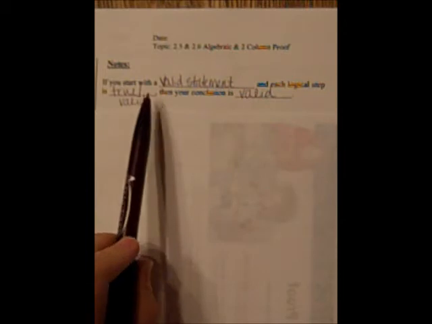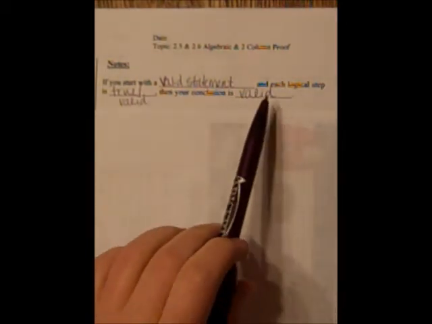So for these notes today, we're just doing the first 2 pages of it. The first sentence says, if you start with a valid statement and each logical step is true or valid, then your conclusion is valid. So all we're going to do is work problems that you already know how to work. You're just going to justify each step as you do it. So this is nothing new math-wise, it's just explaining your work as you work it.